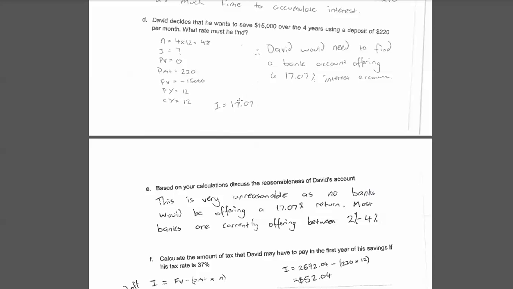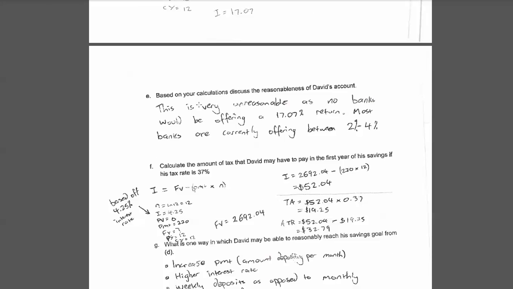And what you'll find is that David needs to find an interest account offering 17.07% return, which is extremely high. In this question, it does say, based on your calculations, how reasonable is David's account? Well, it's not very reasonable because no bank's going to be offering 17.07% return.